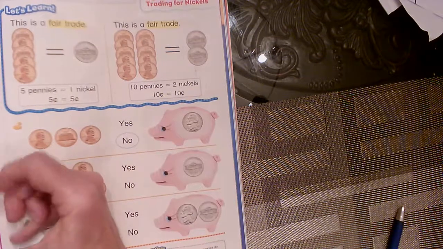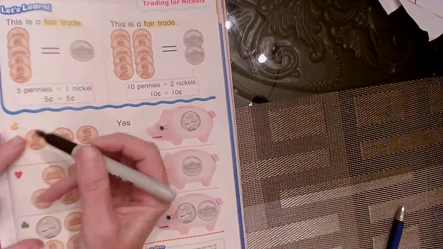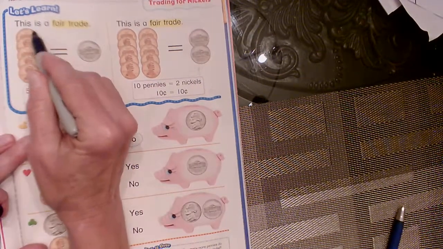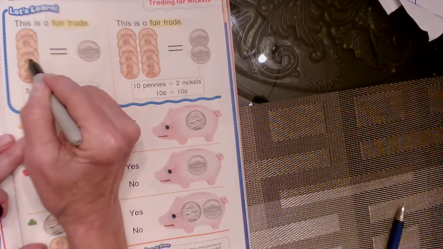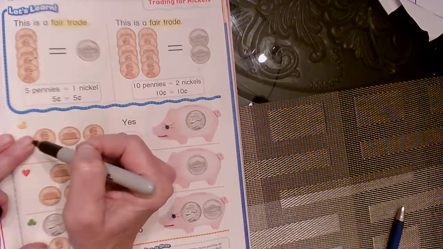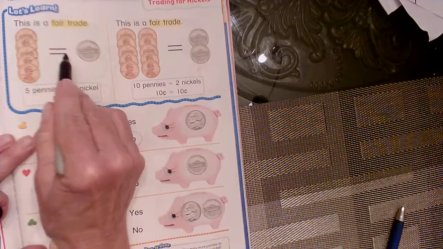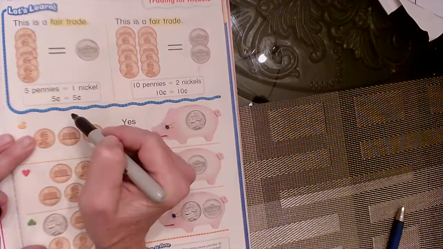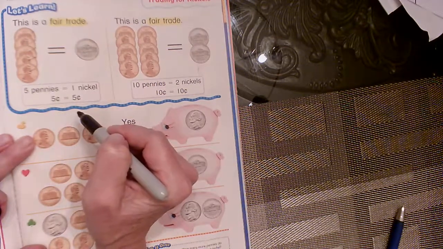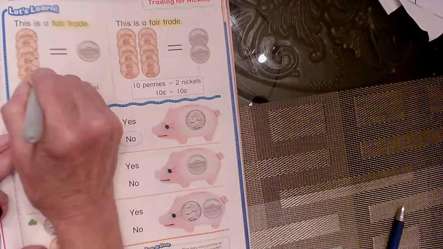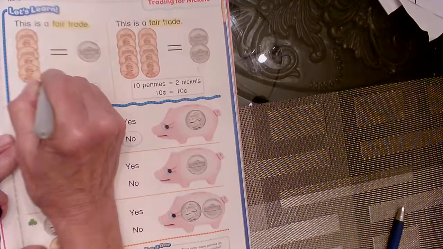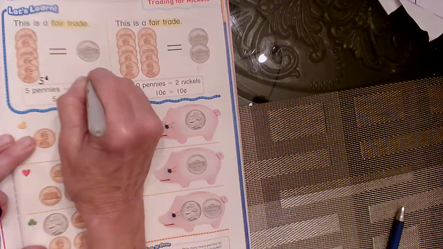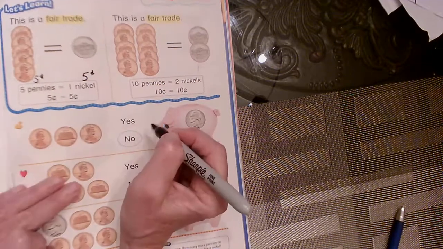So let's see if that's a fair trade. We have 1, 2, 3, 4, 5 pennies equals 5 cents. Yes, that would be a fair trade because this equals 5 cents and this equals 5 cents.